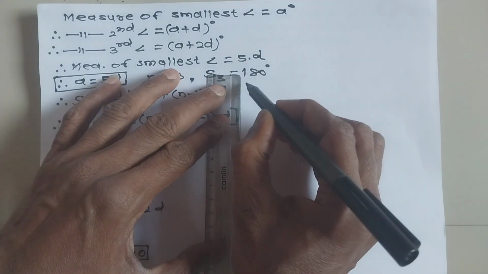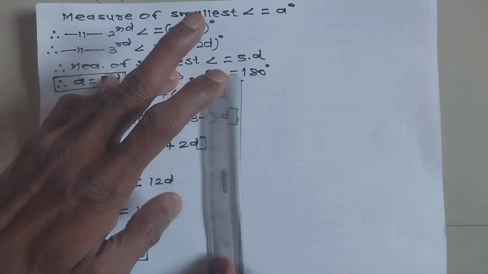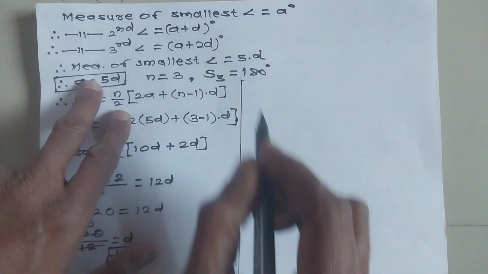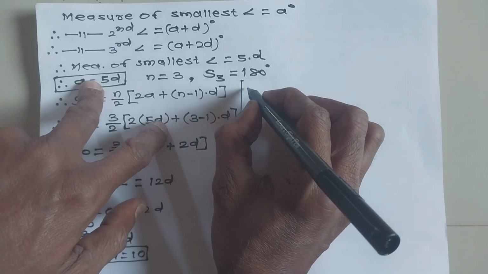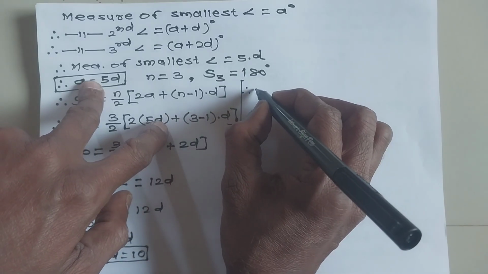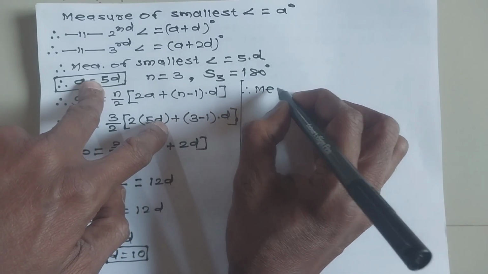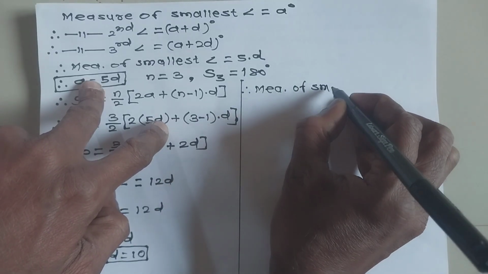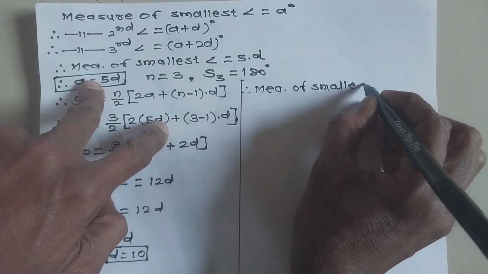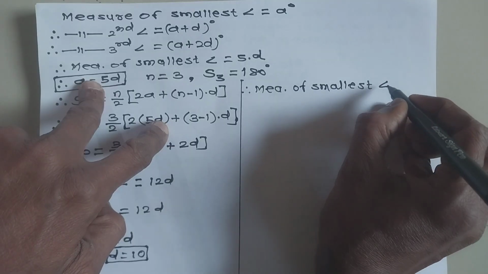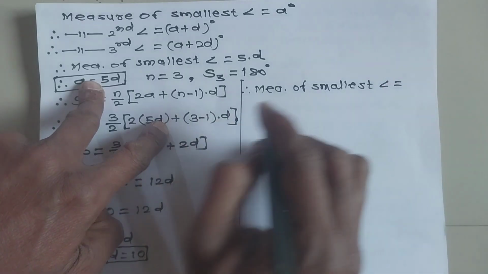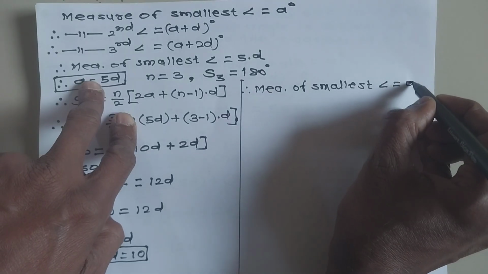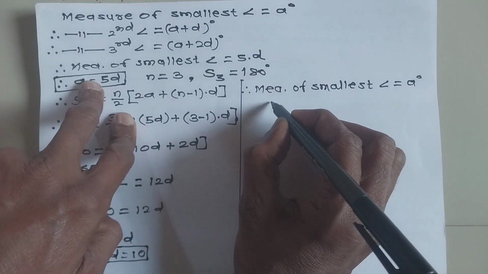Now look here. The measure of the smallest angle, in short I will write here, the measure of the smallest angle is equal to a degree.